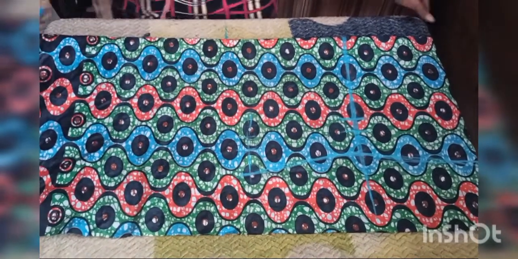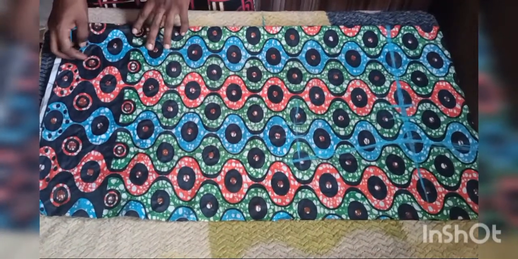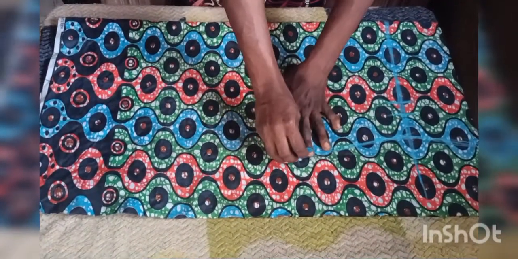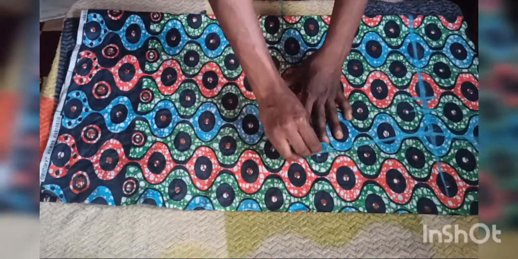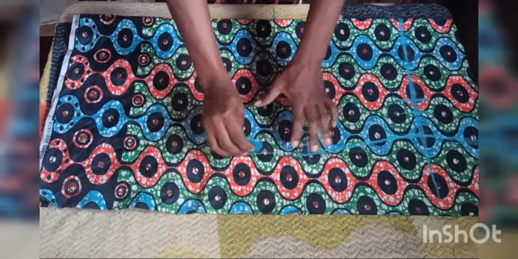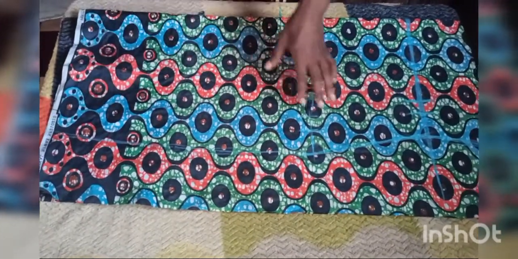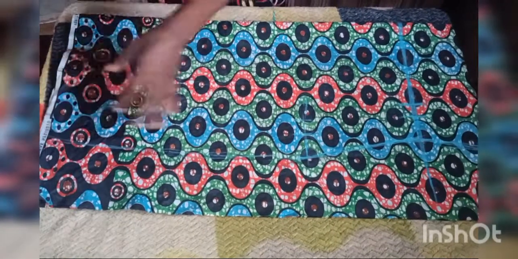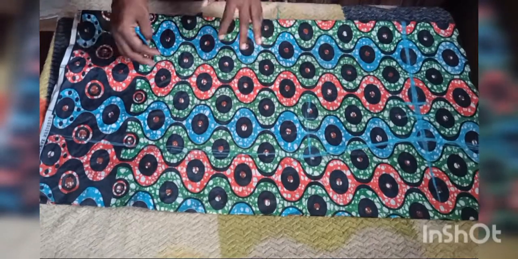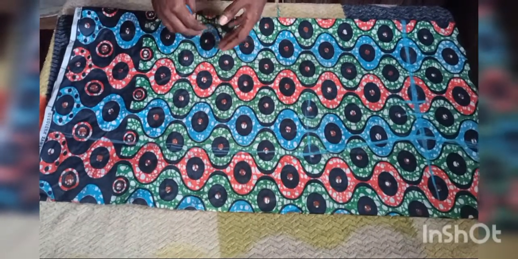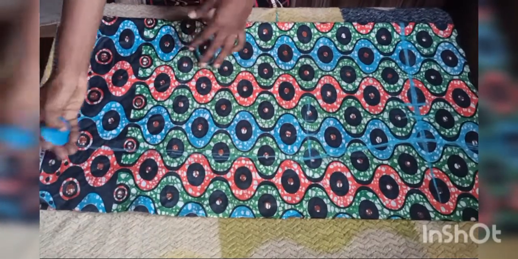If I want to make it, assuming it's a straight gown, I'm just going to pick my ruler and measure it straight down like this. But this is going to be a little flared short gown.